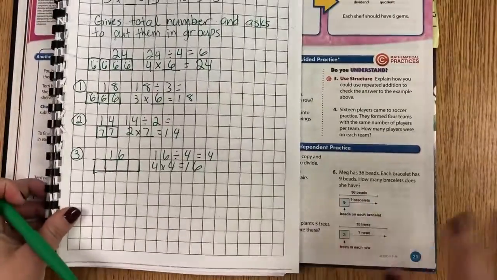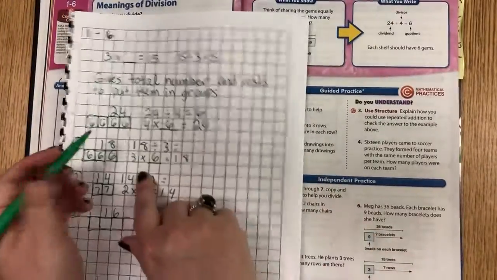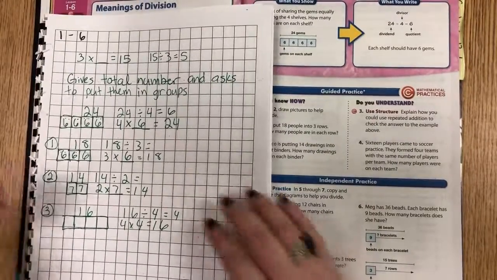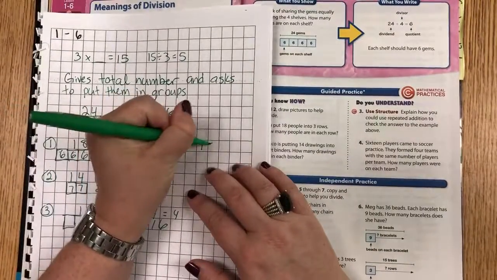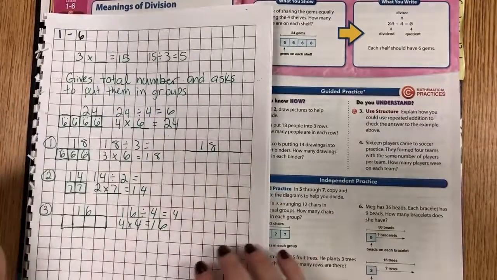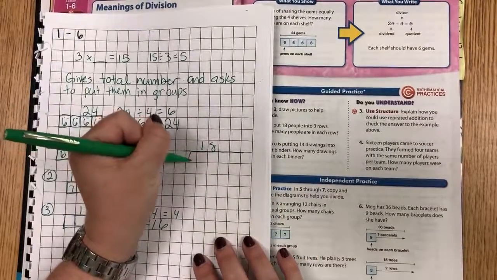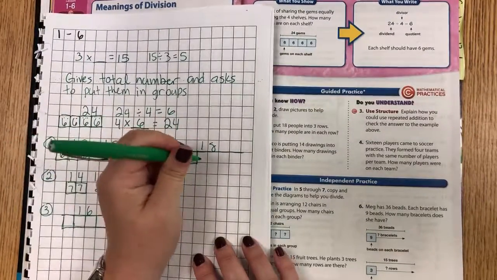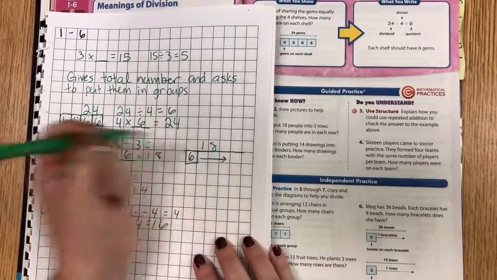So to explain that, let's go back to number 1, where we have 18 divided by 3. The other way to do this would be to have 18 on top, to have no boxes underneath, but to have the number 6 in one box, and then an arrow.